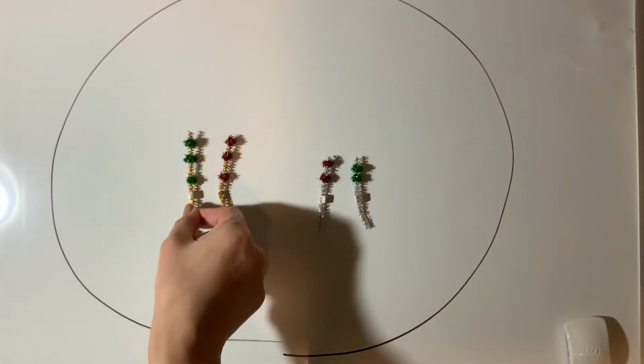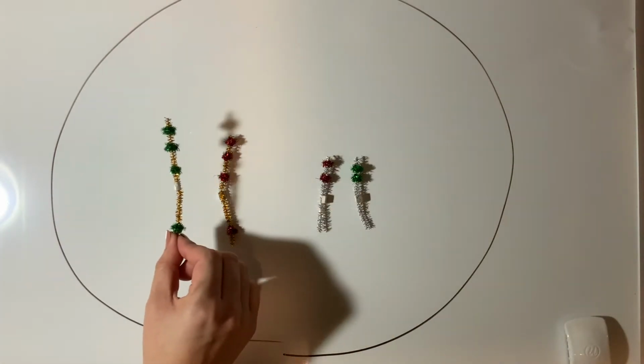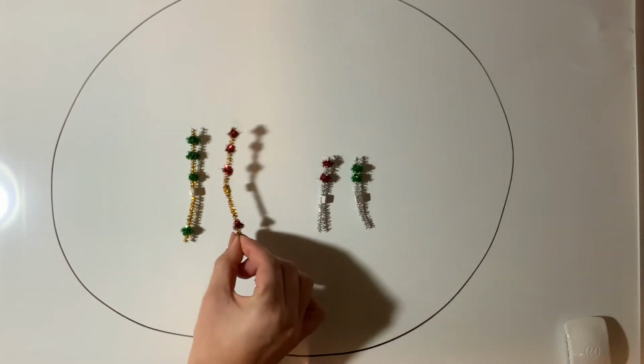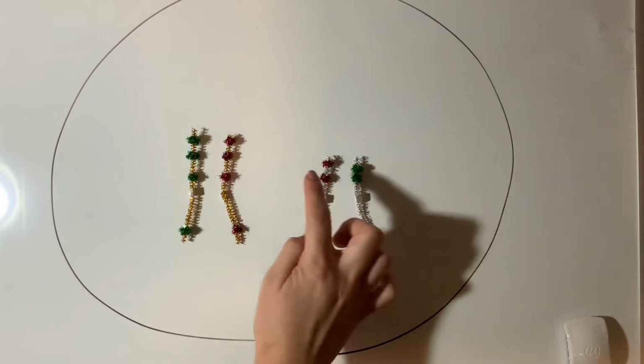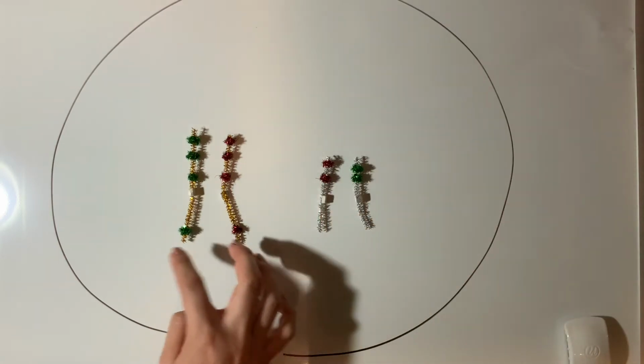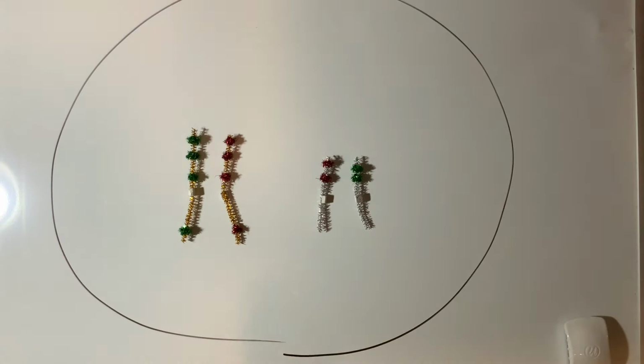Now in each of our cells, we have one chromosome that came from our father and one that came from our mother. And so we do have the same genes on each chromosome, however, they are different alleles, and that's why we have the different colors for each.